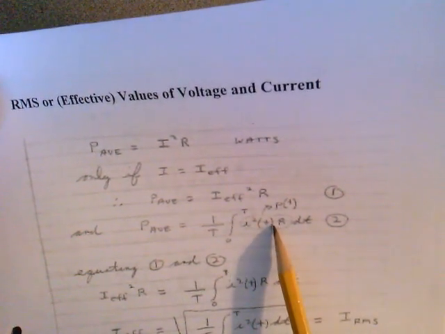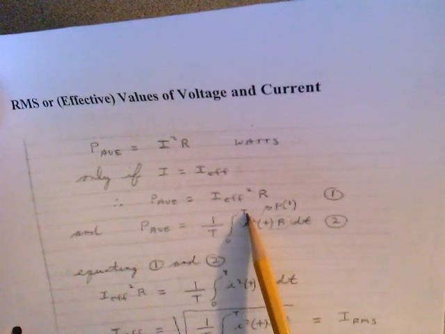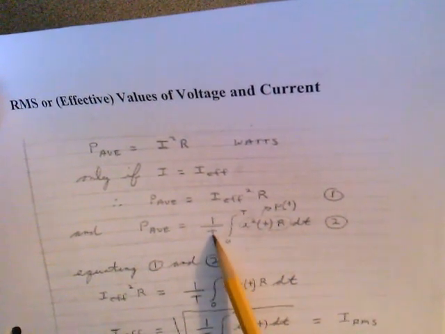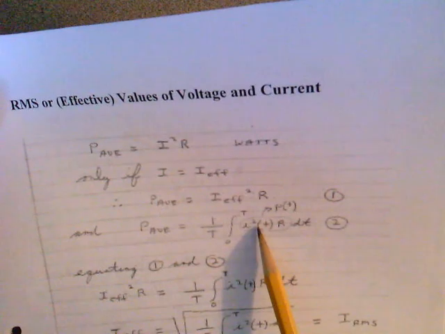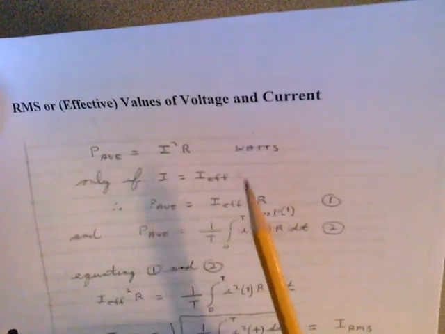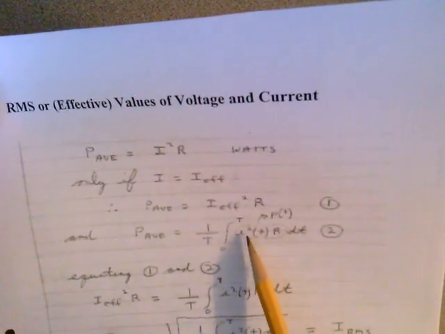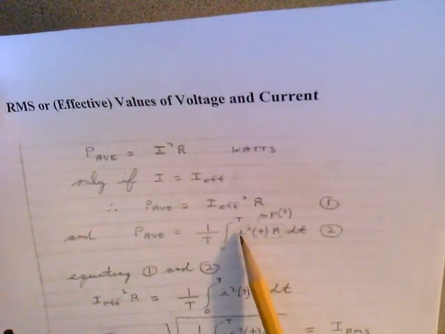But you take the average of that. So you integrate that from 0 to T, and take it times 1 over T to get the average value. All I'm going to do is equate these two to get a relationship between this I effective and this I instantaneous, this time varying I.